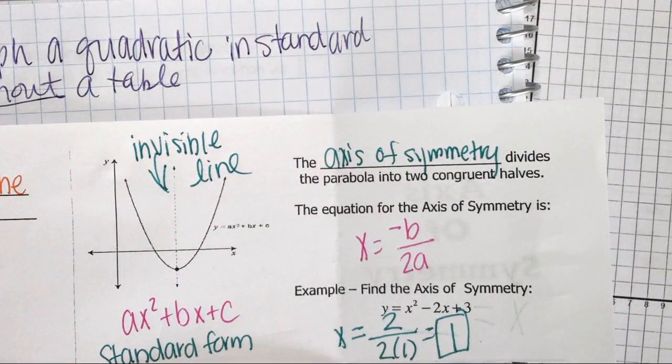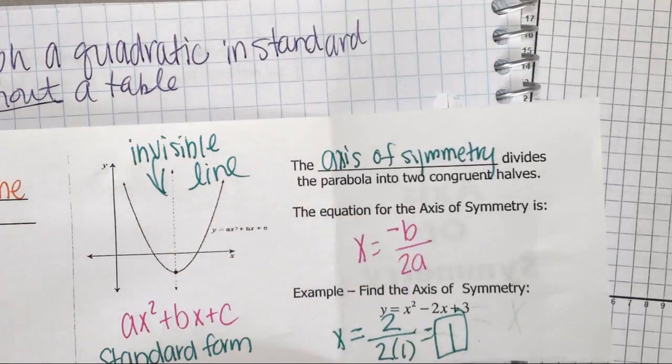All right, now we're going to talk about the y-intercept. These are the 3 parts that you need every single time when you're graphing without a table. You need the axis of symmetry, the y-intercept, and the vertex. Every single time. And that's all you need. And it's super, super easy. So all you have to do to find your axis of symmetry is plug it into your formula.